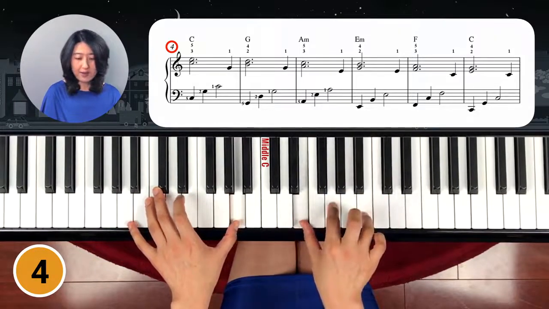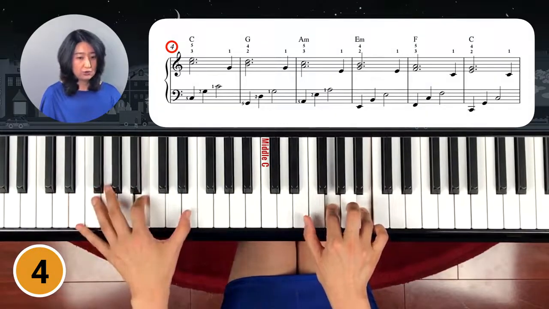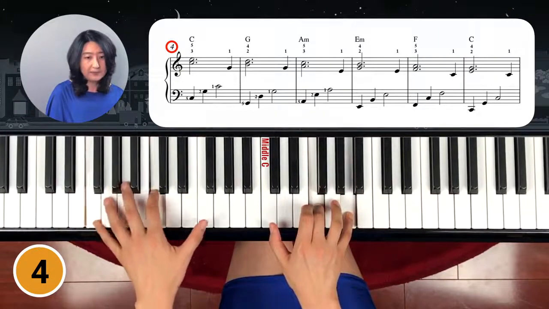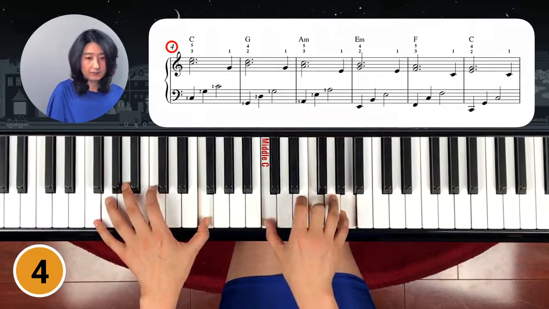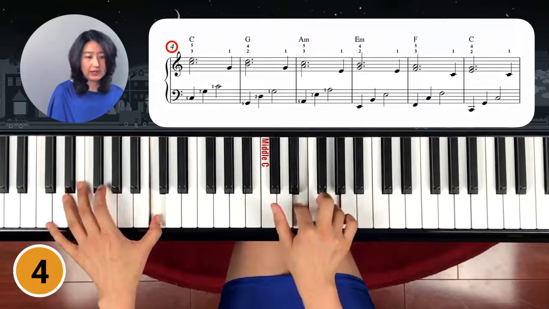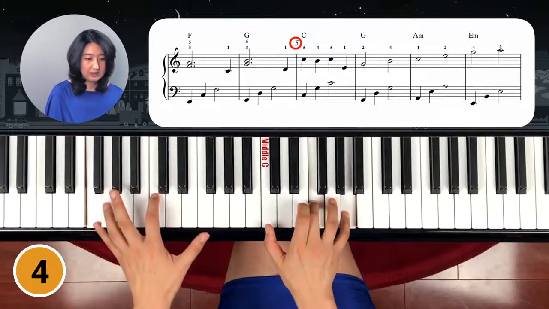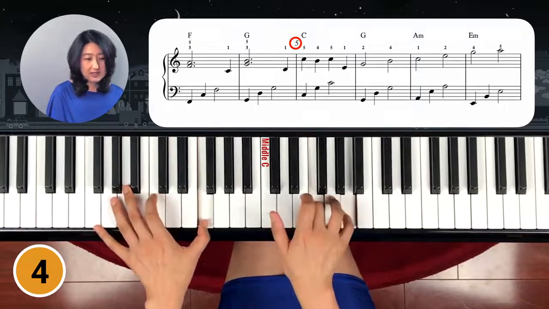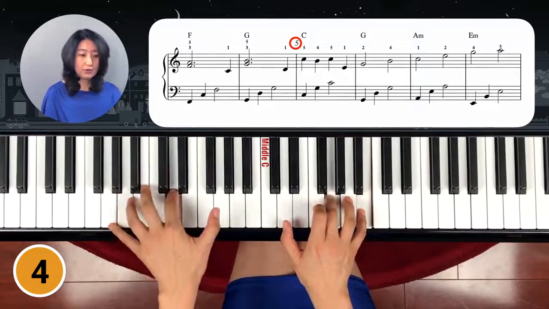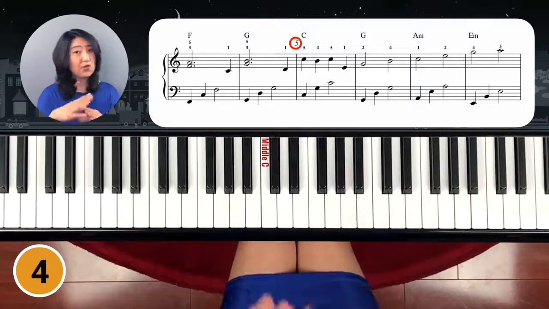4, and step up and play the E minor chord, and the left hand goes to E. 2, 3, 4, F, A, right hand, and C chord. 2, 3, 4, and F and A, and left hand F chord. 1-5-1, C and G and B. 2, 3, 4. That's the fourth phrase.